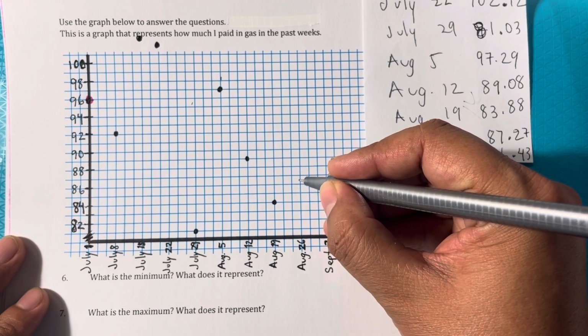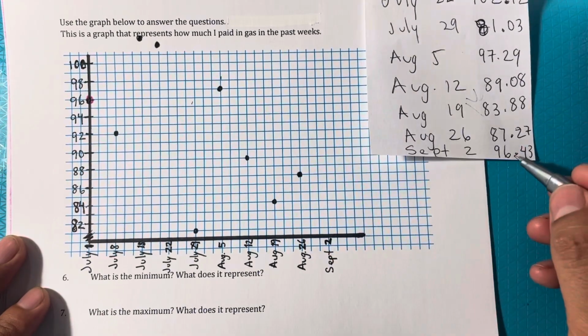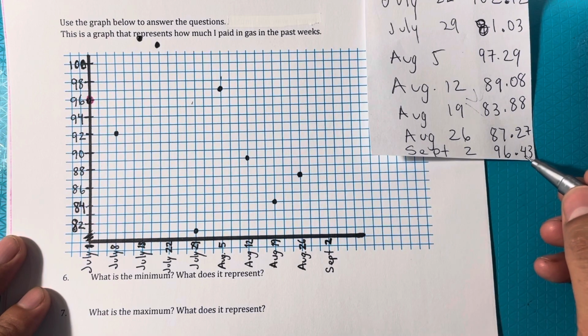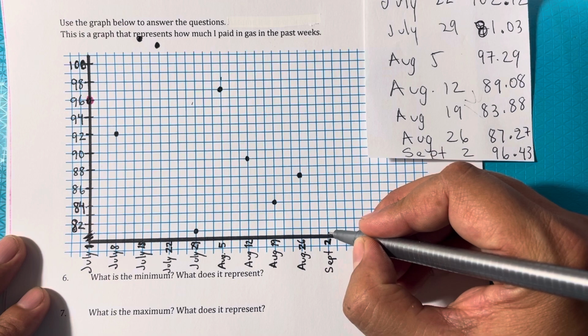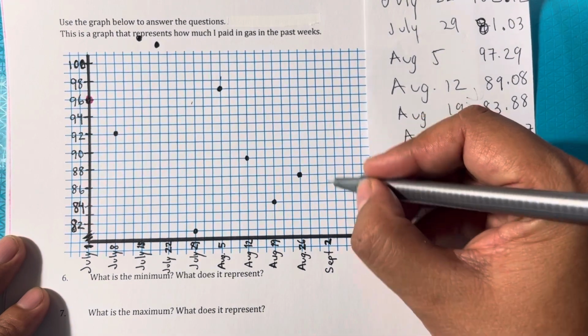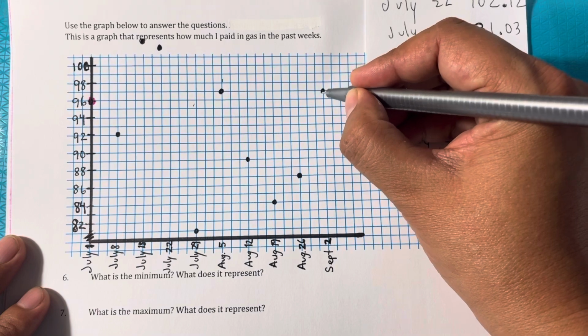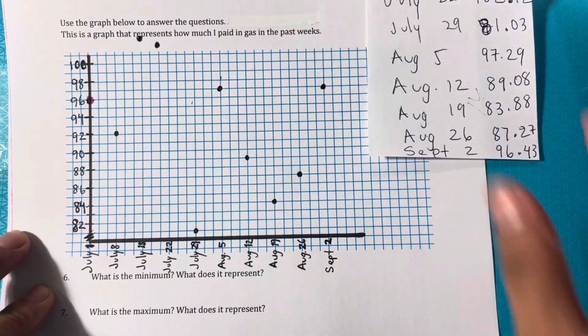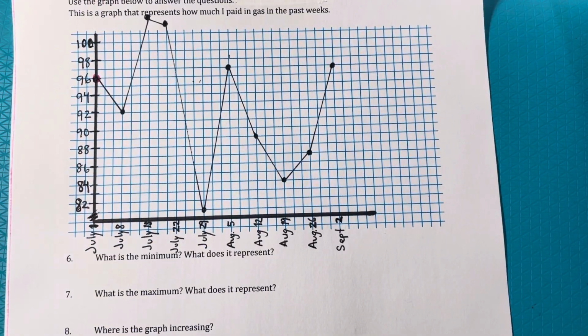Around there. September 2, 96. That was last Friday. It's around there. So that's how our graph looks. Let me connect the points. Okay, so the graph is right there.